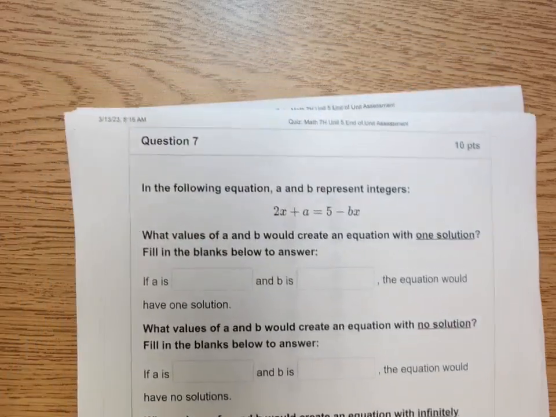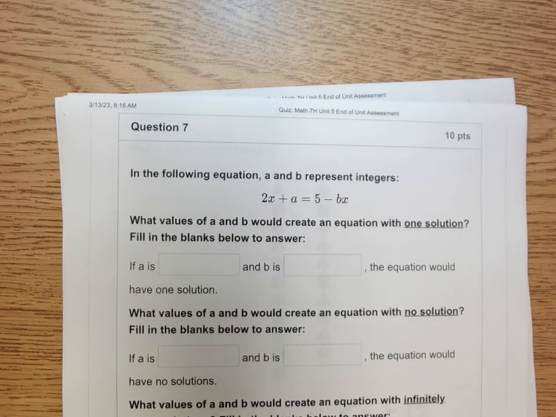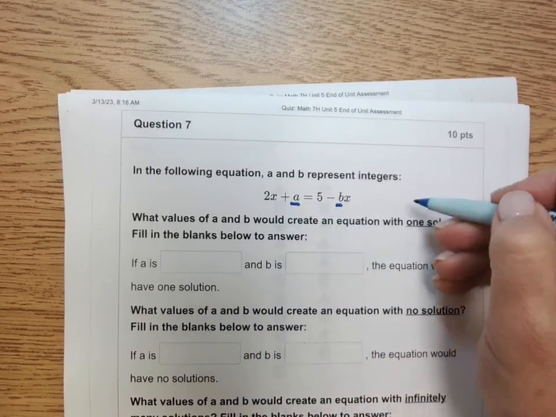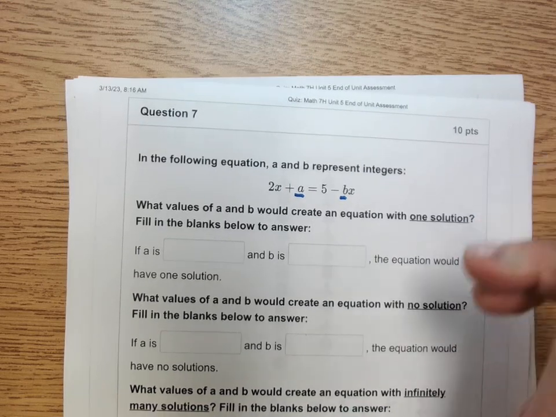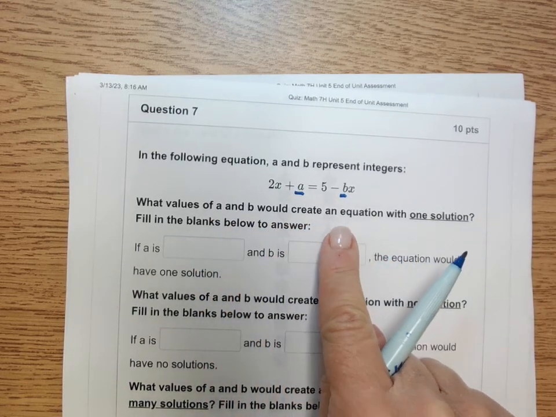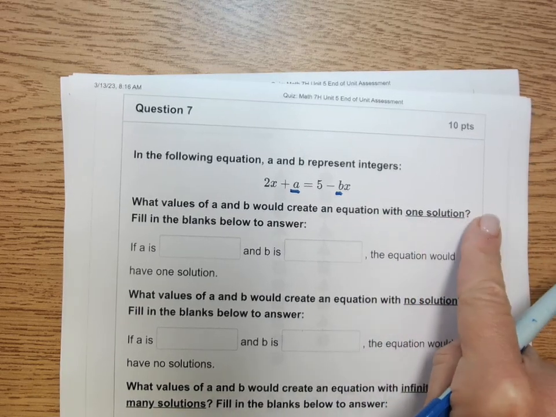All right. In the following equations, A and B represent integers. And I know that integers are whole numbers and their opposites. What values of A and B would create an equation with one solution?